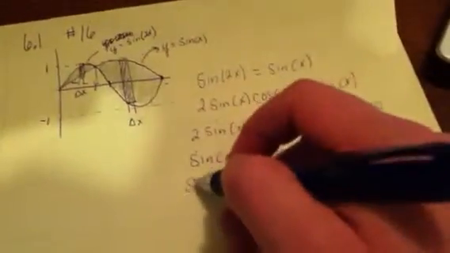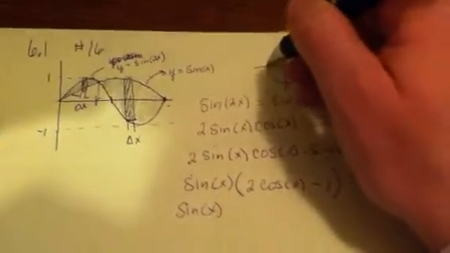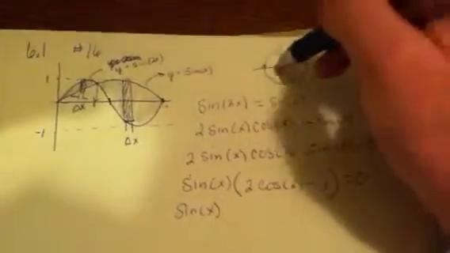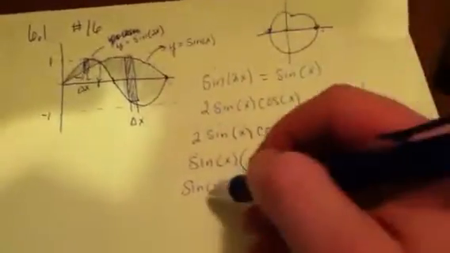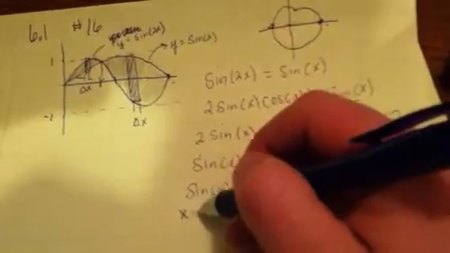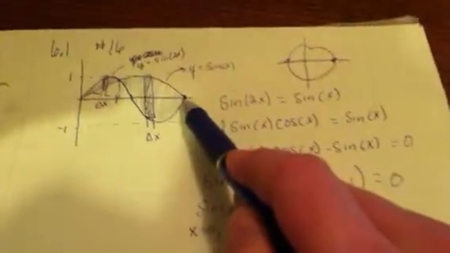So we know that the sine of x, using the unit circle, the y-coordinate corresponds to the sine function. So the sine of 0 is 0, and the sine of pi is 0. So we get x equals 0 or pi. And notice that's the beginning of our entire interval and the end of our entire interval. Now we just need to find this one.